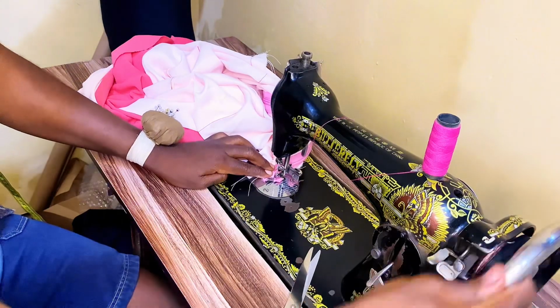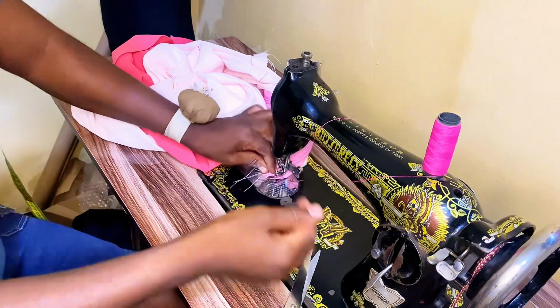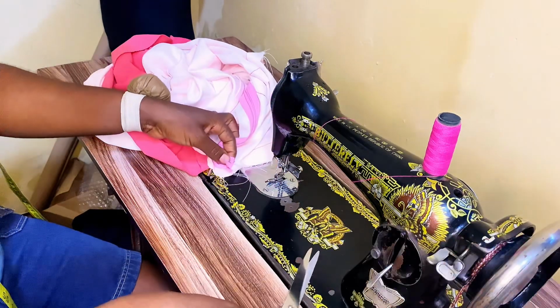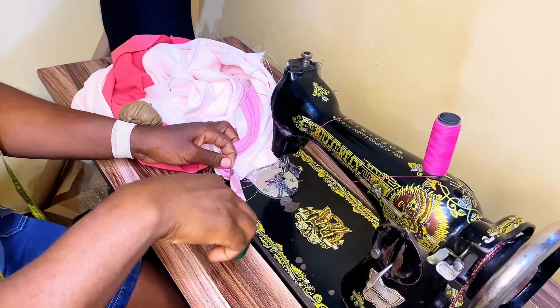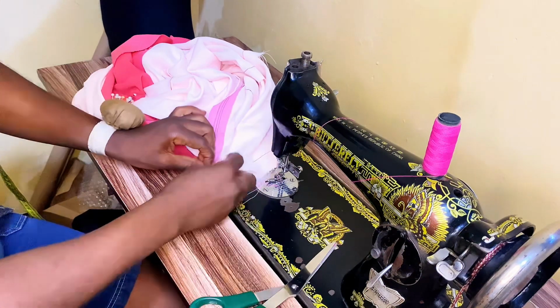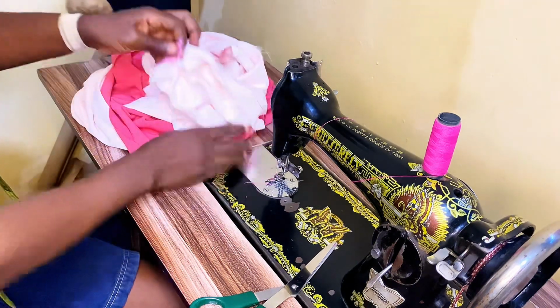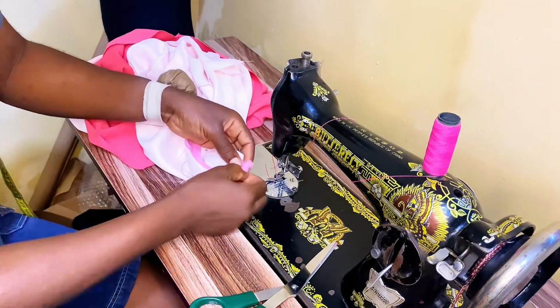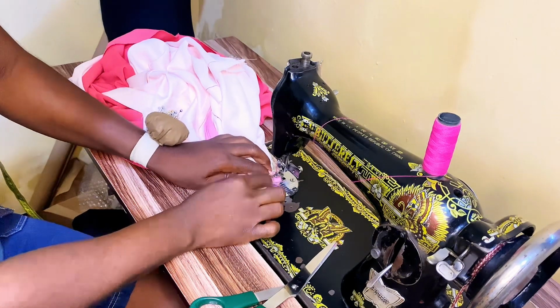I'll reinforce. I'll stitch the other side as well.